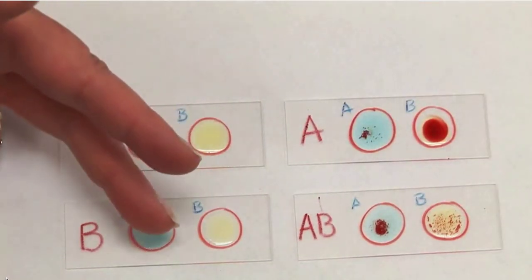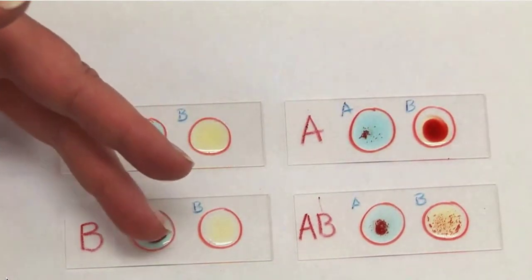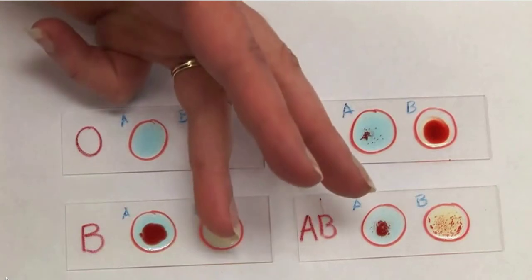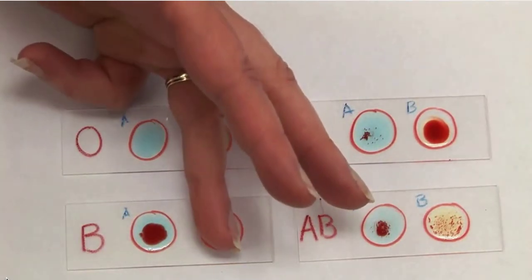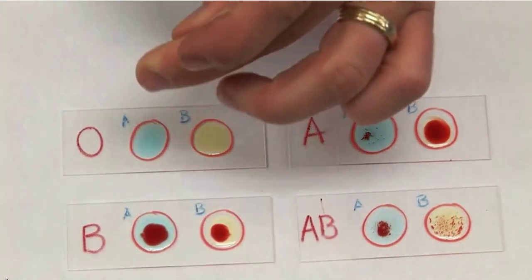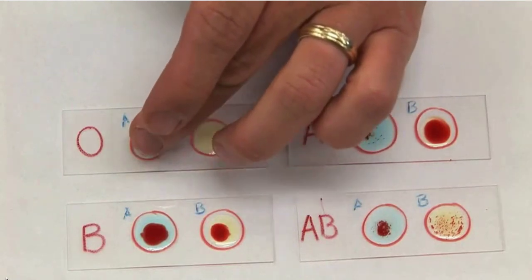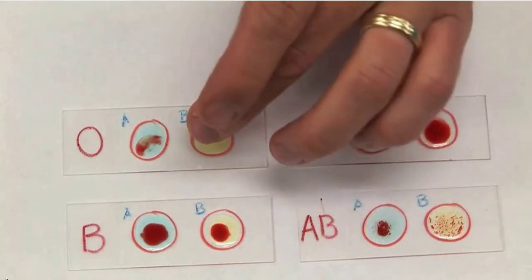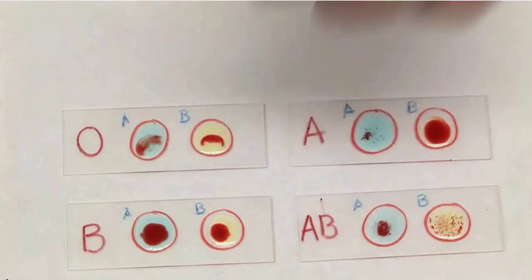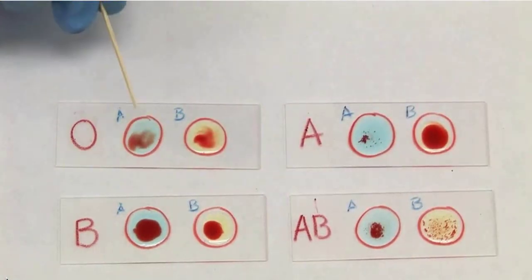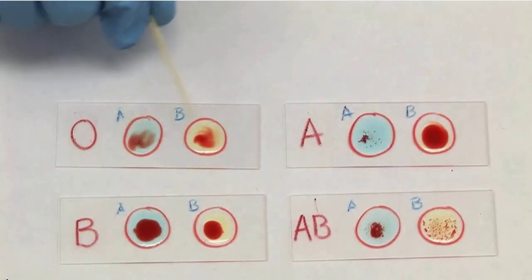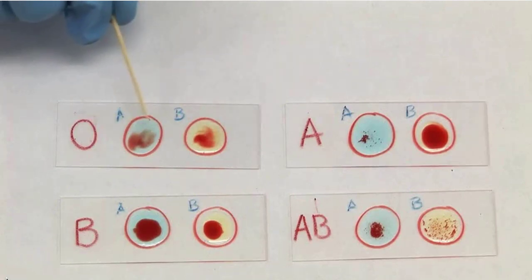Drop of blood, antiserum for A or B. Into the antiserum for A. And a drop of blood into the antiserum for B. In type O, we have homogeneous solution or mixtures of A and B antiserum.